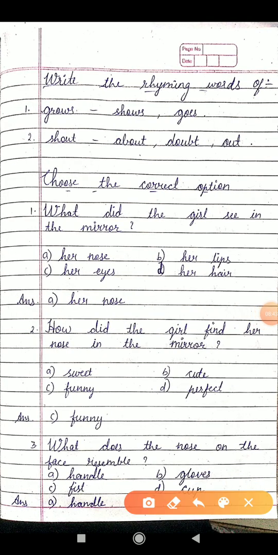Next, moving further, write the rhyming words of first, grows. The rhyming words for grows are shows and goes. Next, shout. About, doubt, out.